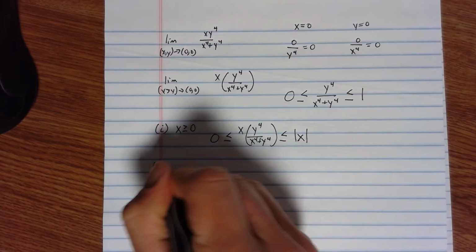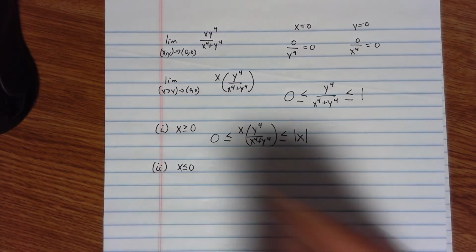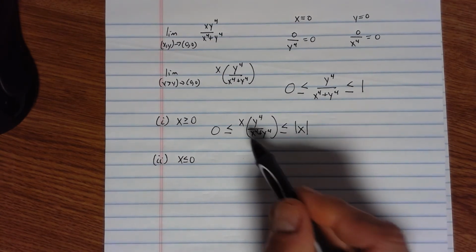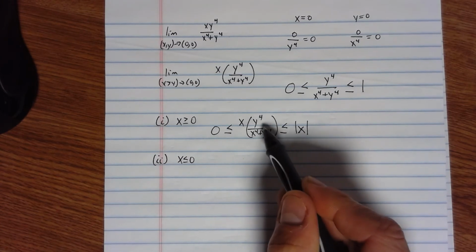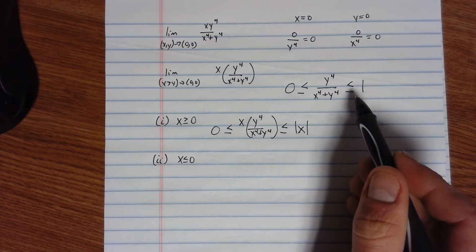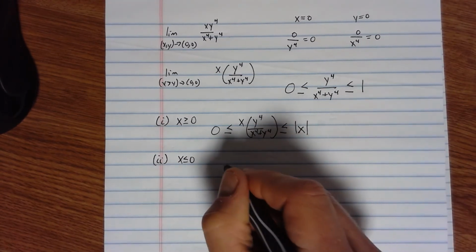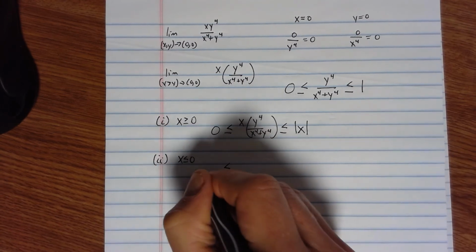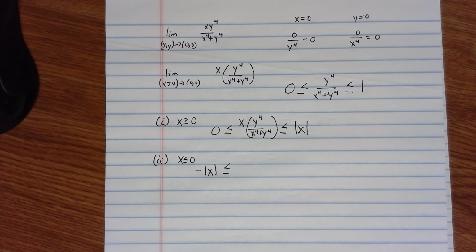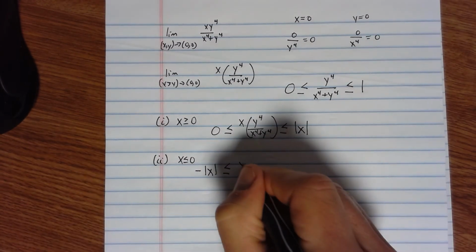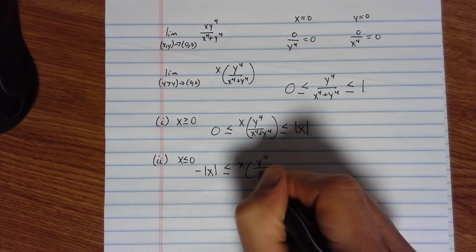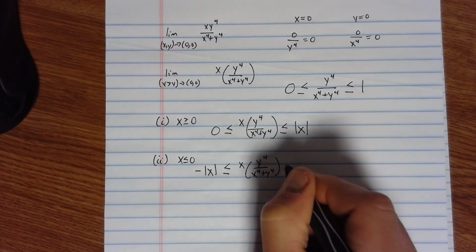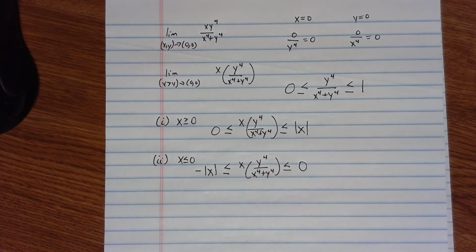Second case, what about if x is less than or equal to 0? Well, if x is less than or equal to 0, in other words, if it's negative, and now we're going to multiply it by this quantity, which is between 0 and 1, then we know that it's going to be negative, so it's greater than or equal to negative absolute value of x. Again, we're multiplying this quantity by x. But it's going to be negative, so it's less than or equal to 0.